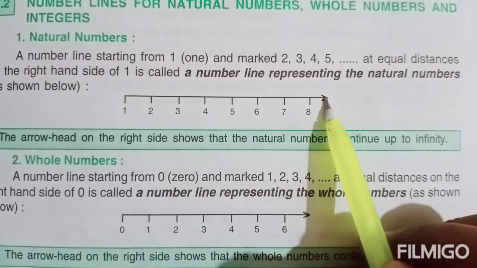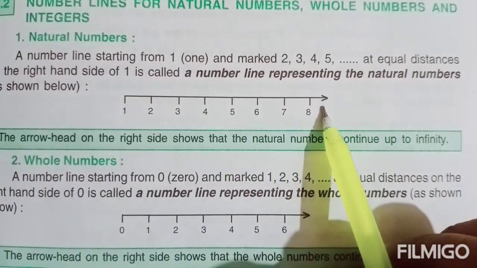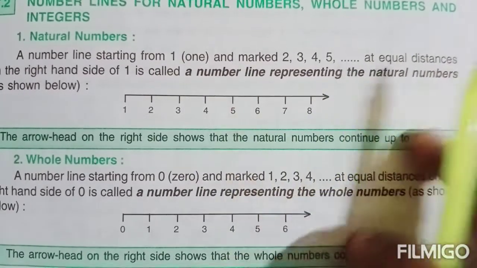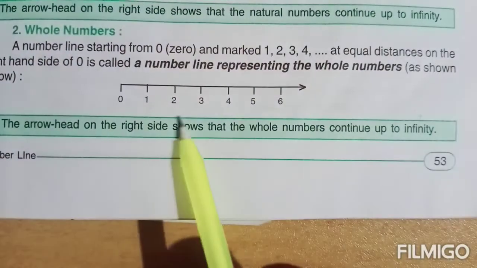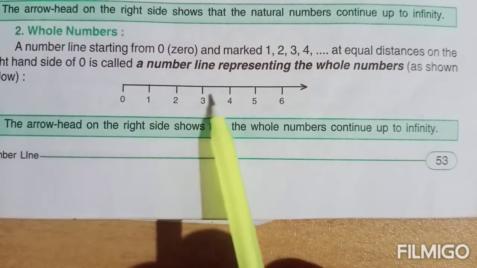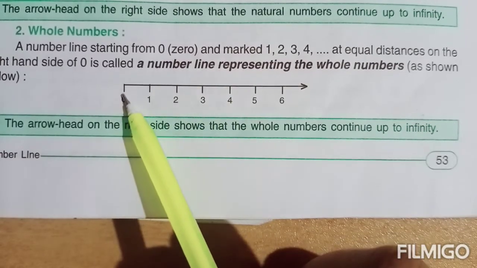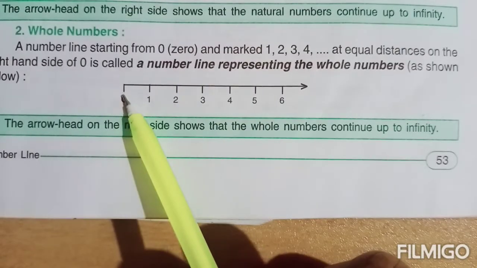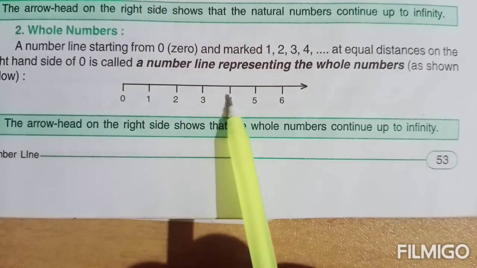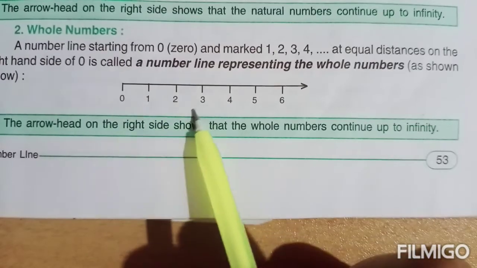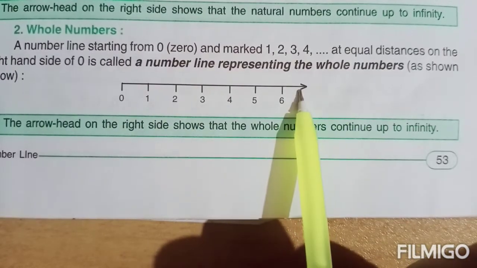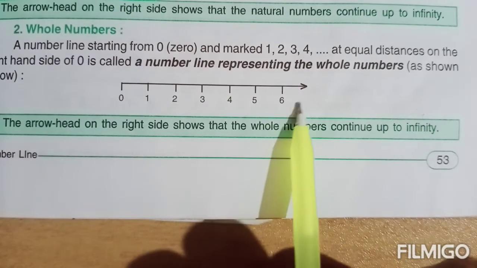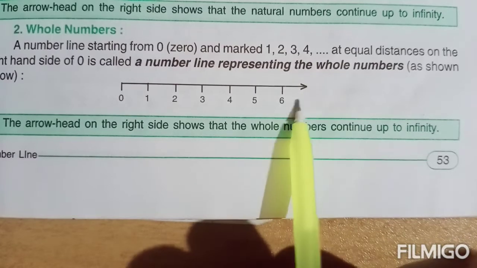Now at the end you can see one arrow head. This shows that the natural numbers continue up to infinity. It will go endlessly. Next, second one, this is the number line representing the whole numbers. And we know that whole numbers start from 0. So the number line of whole numbers starts from 0 and at equal distances you can mark the other whole numbers 0, 1, 2, 3, 4, 5, 6, etc. At the right end you can see one arrow mark. This shows that it will continue up to infinity. It will go endlessly.